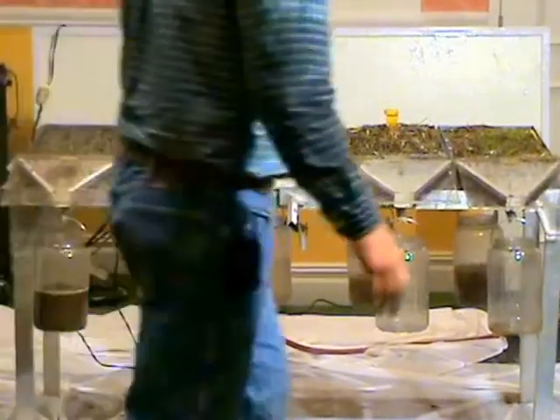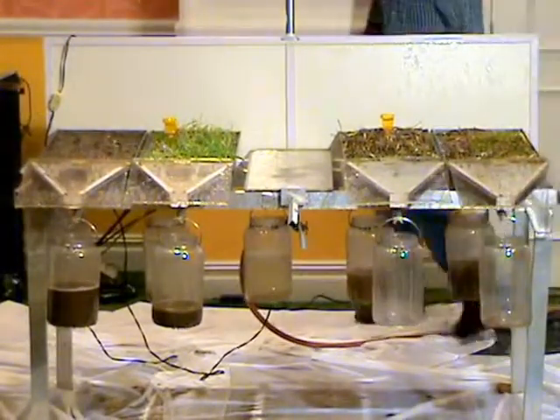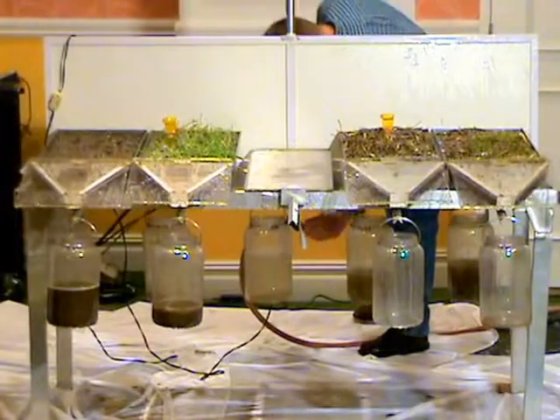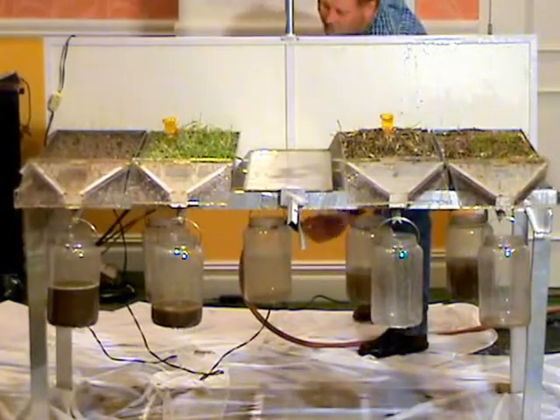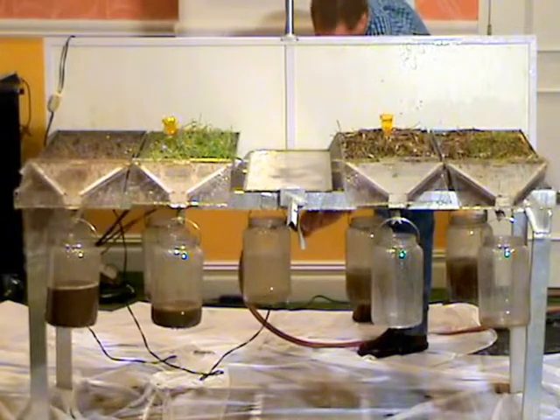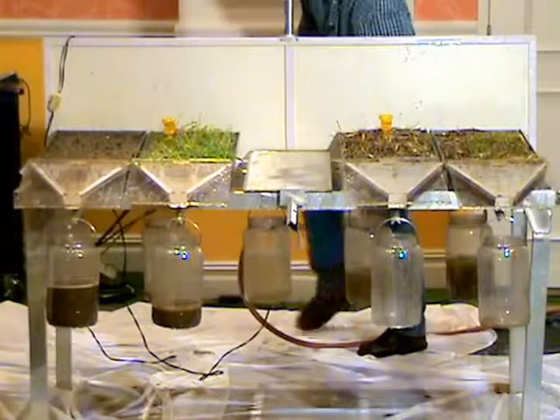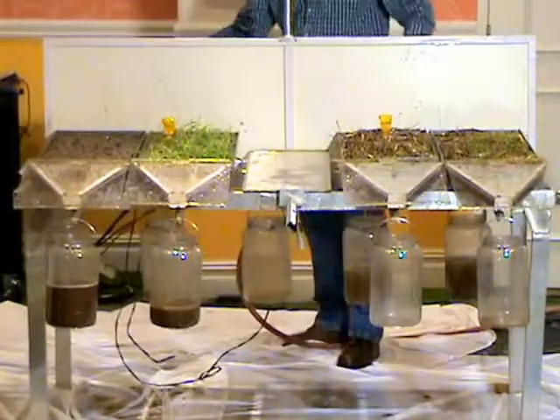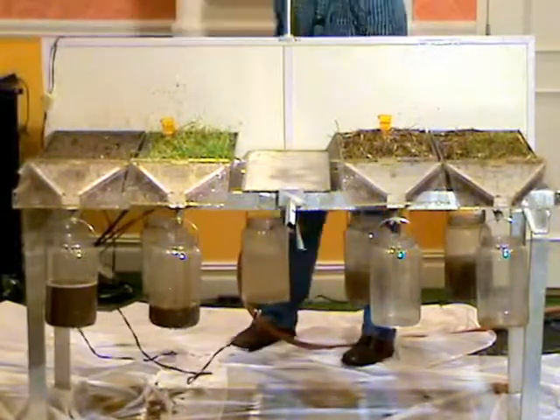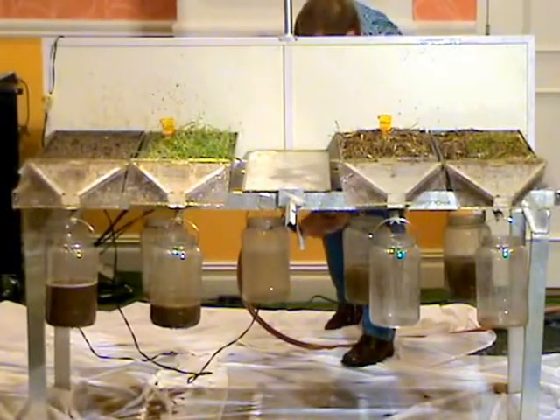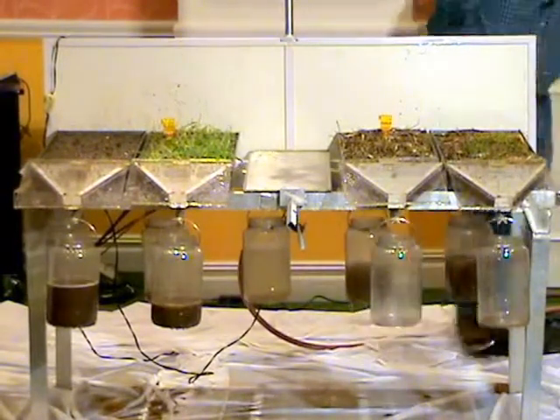I know, my water's starting to get deep. Should have had that guy that wants to take a shower. Yeah, Randy, we're going to turn that off. Good job. Turn that off, Randy.